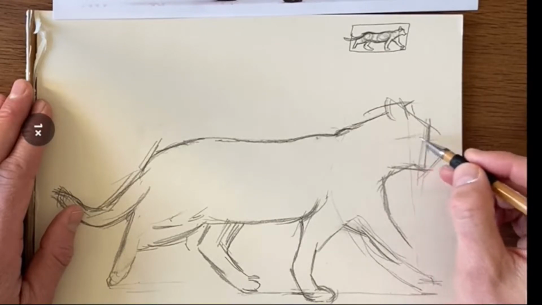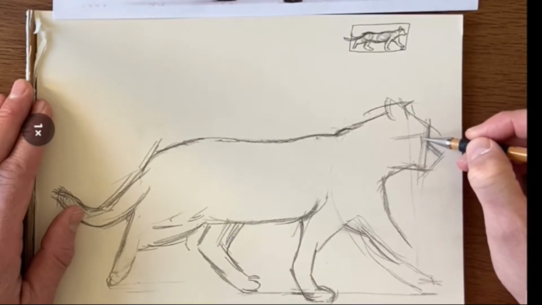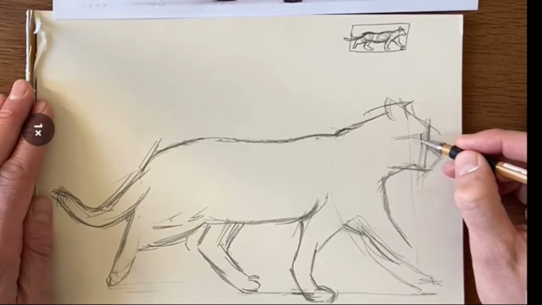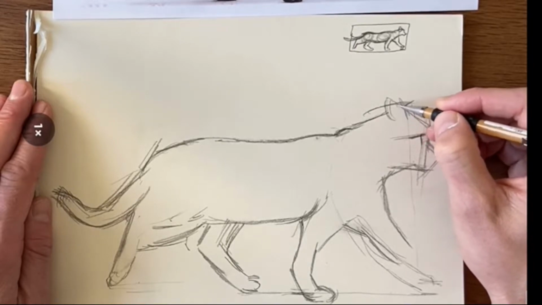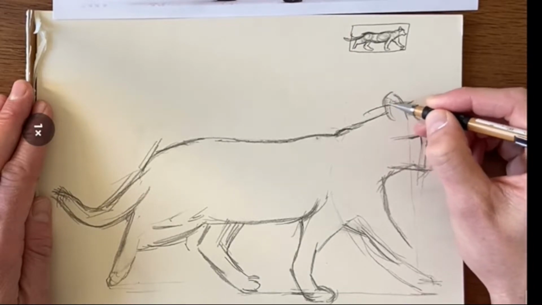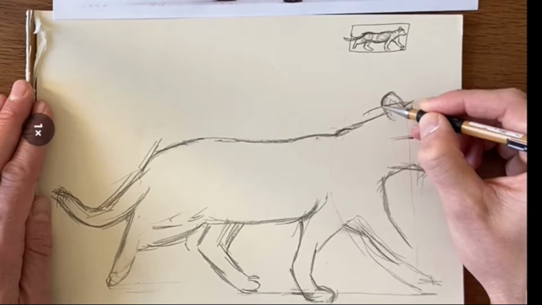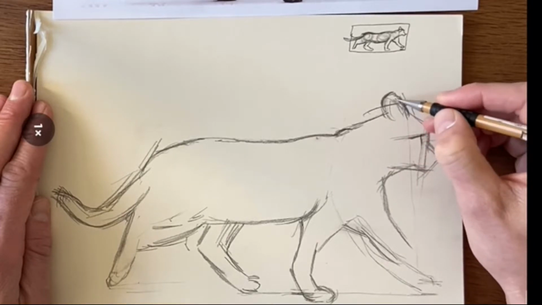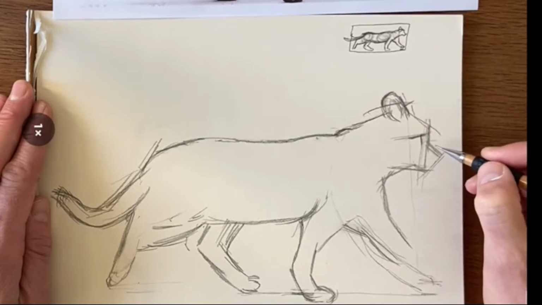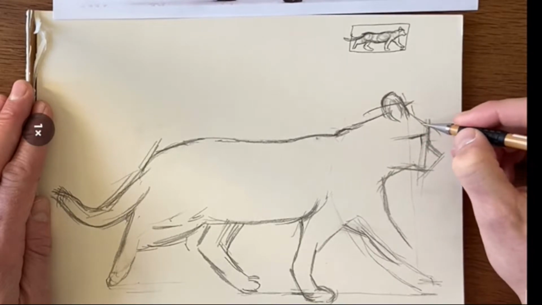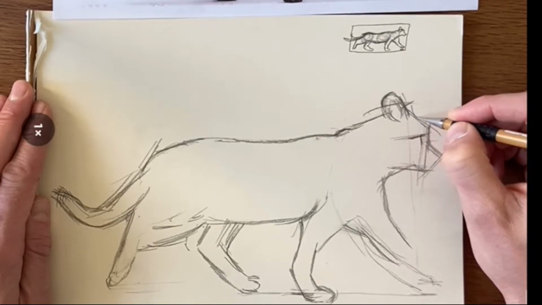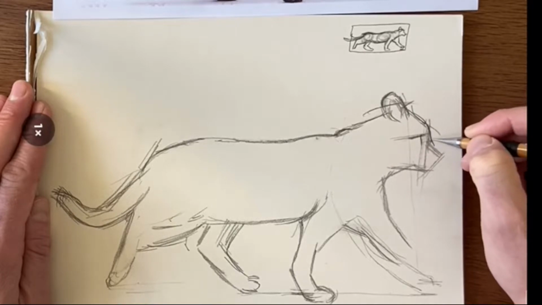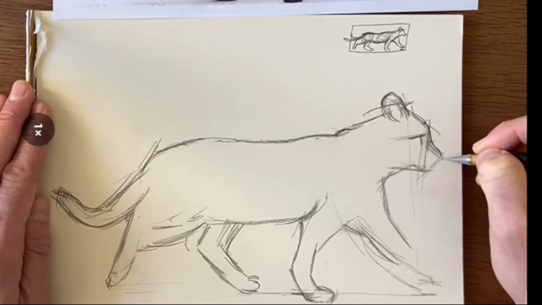And then we have the eyes around here. And then the ears are round seen from this perspective. Actually more round than I thought. And then just capture the silhouette. So it's a very, very fine curve on the nose.